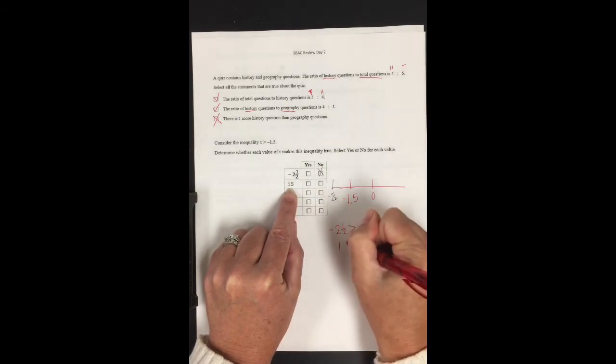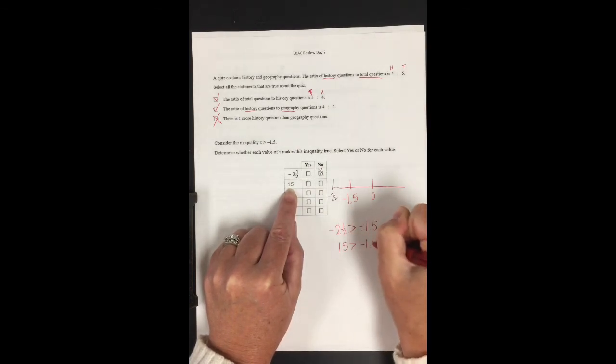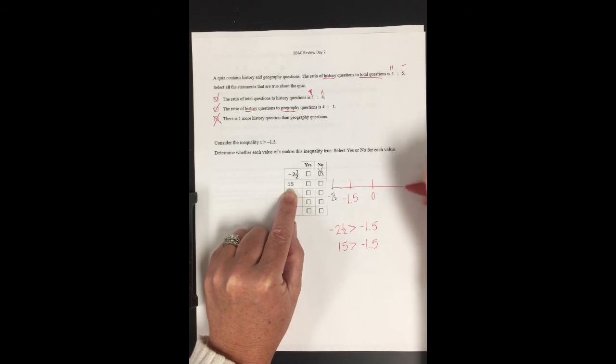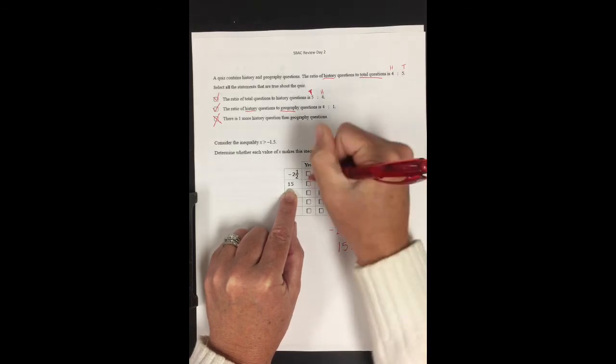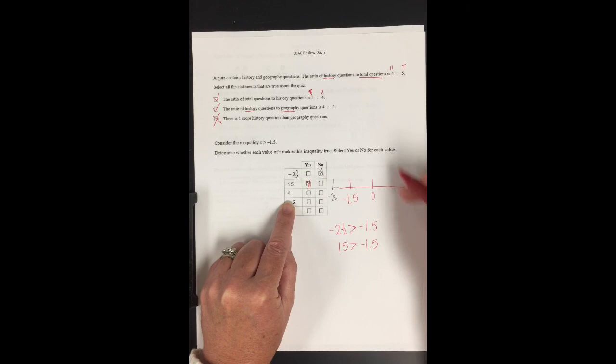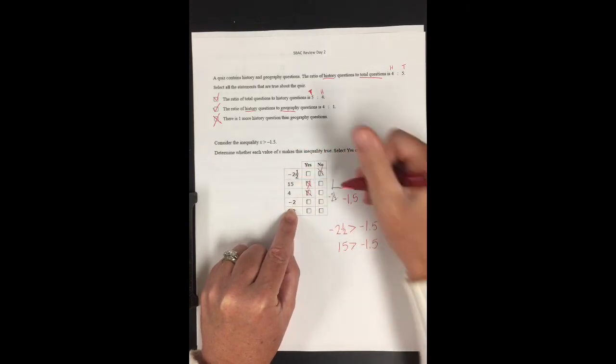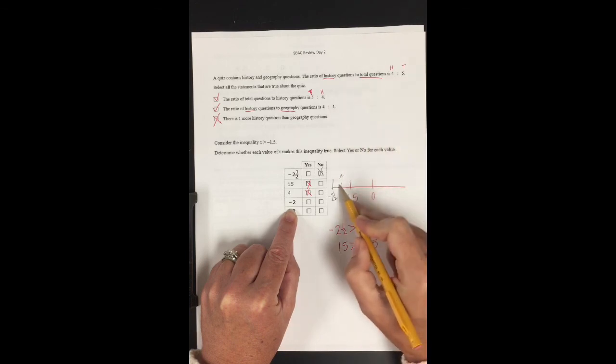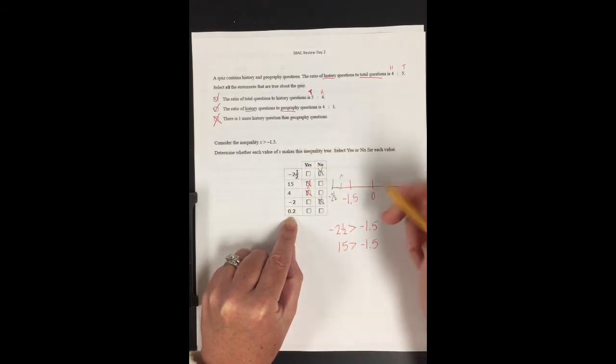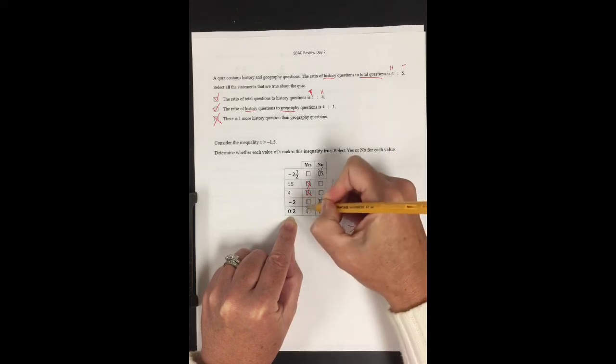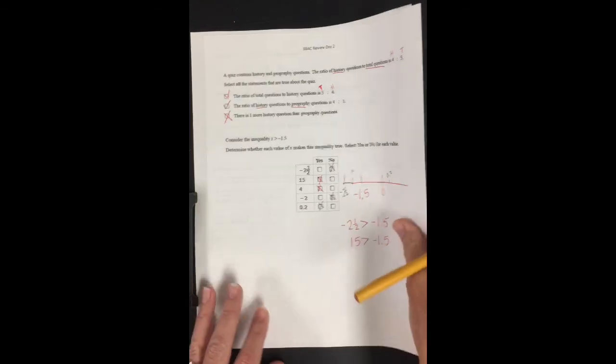15, let's put 15 in here. Is 15 greater than negative 1.5? Yes, 15 is going to be out here, so clearly we're moving to the right, so this is true. 4 is going to be true. Negative 2 would actually lie here. So it's actually smaller, so this is false. And then 0.2 would be here. So if we're going from here to here, then yes, this is larger, so that would be true.